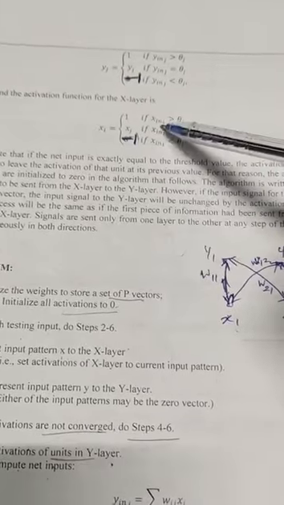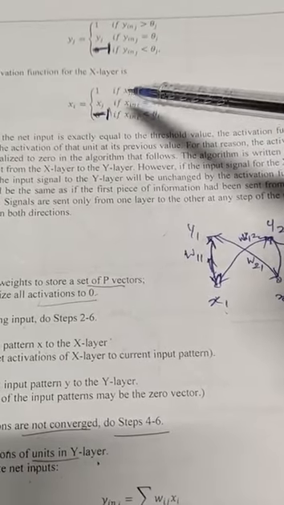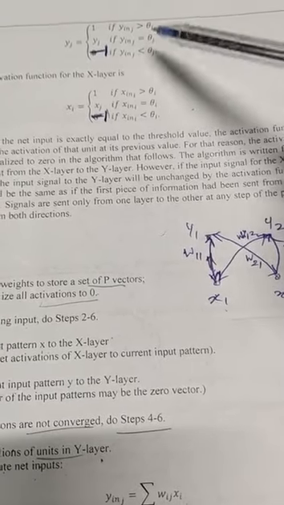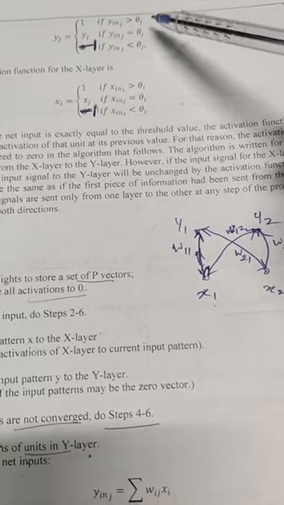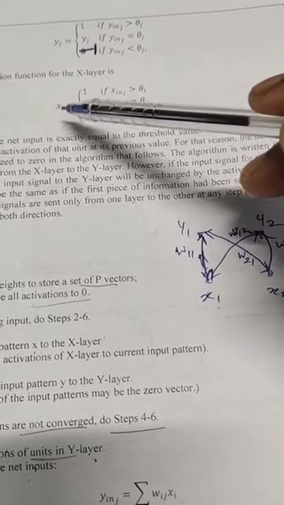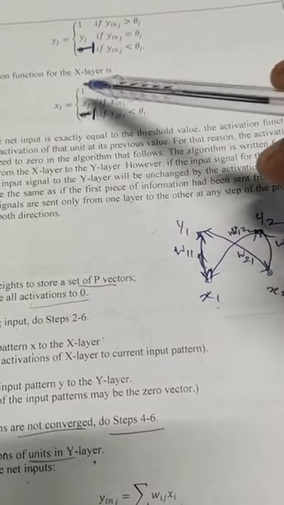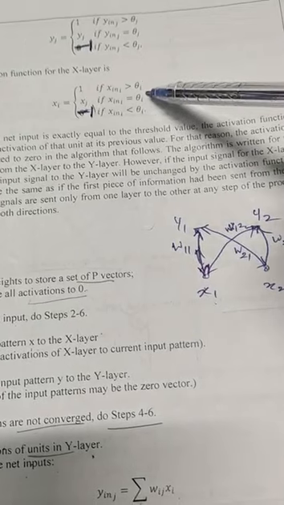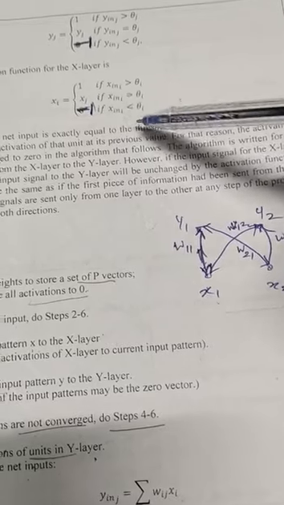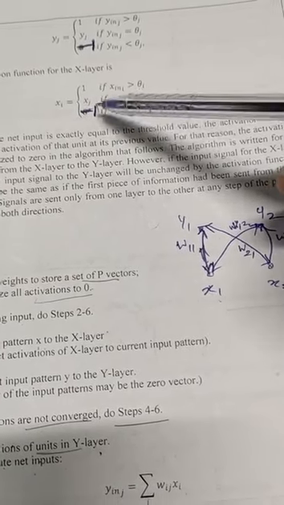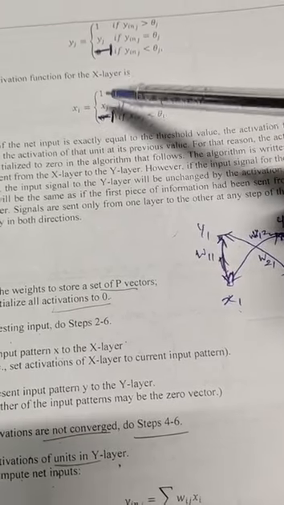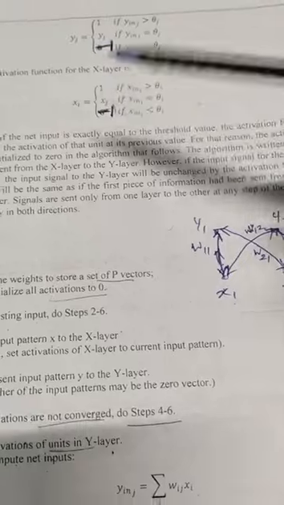Then this is the activation function for the X layer, while the X layer is used as the output neuron. In this case, the theta value you can assume to be any value, even 0. In such a case, the output of that neuron is equal to 1 if the net input is greater than theta, the same as the previous output if it is equal to theta, and minus 1 if it is less than theta. Here we are getting the output as 1 and minus 1, hence it is the bipolar output vectors.